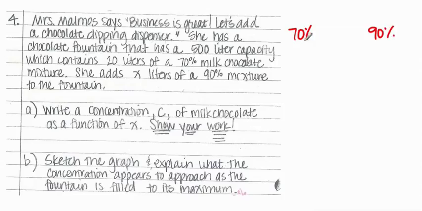That means that depending on how much I add, my 70% concentration is going to increase and get closer and closer to 90% depending upon how much I add. We want to write an equation that's going to demonstrate the concentration of the milk chocolate as I add x amount of liters. So this is how we do this.